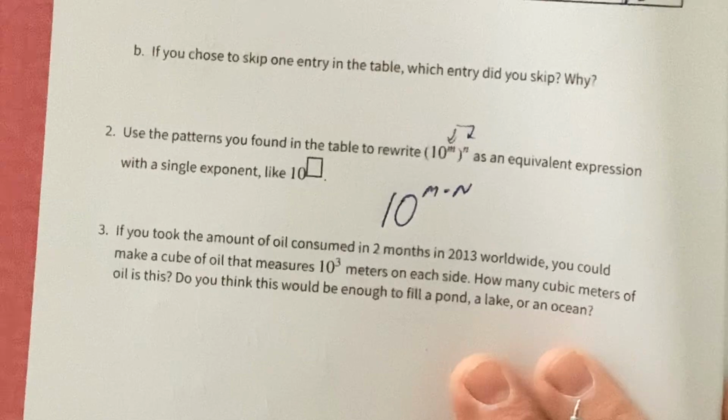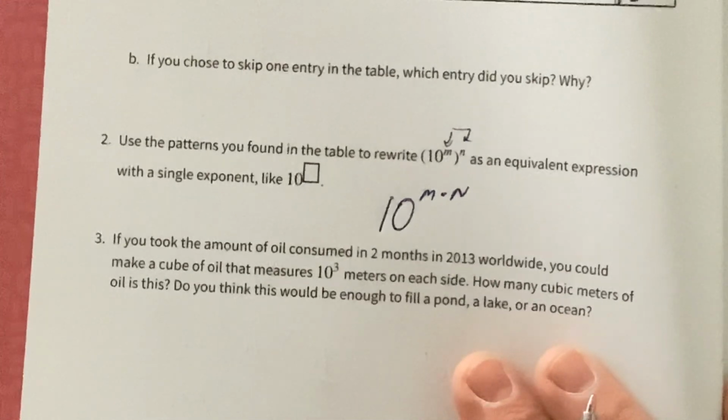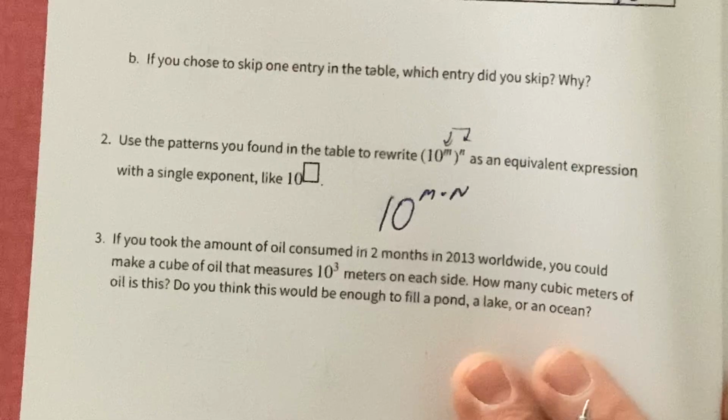All right, question 3. Adam, would you read that one, please? If you took the amount of oil consumed in 2 months in 2013 worldwide, you can make a cubic oil that measures 10 meters on each side. How many cubic meters of oil is this? Do you think this would be enough to fill a pond, a lake, or an ocean?